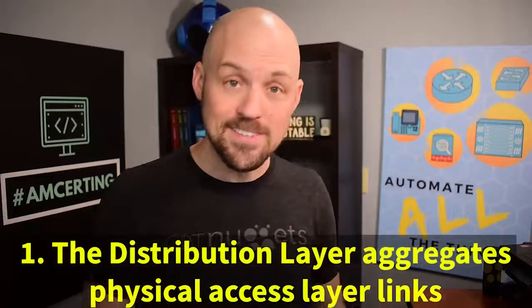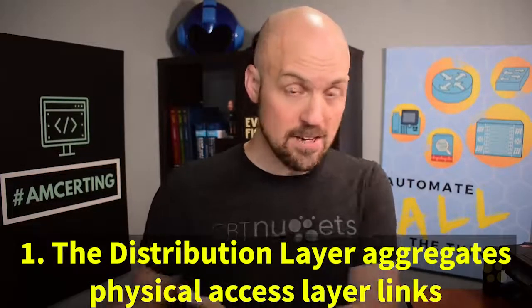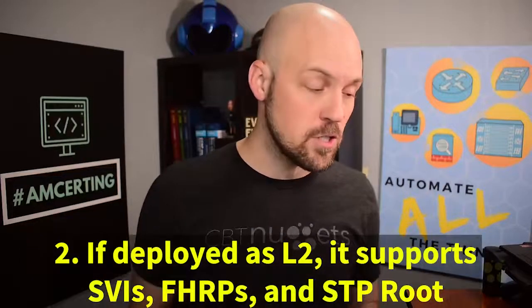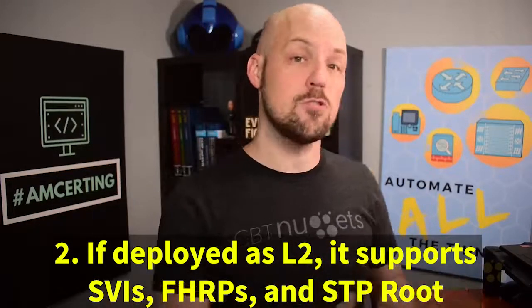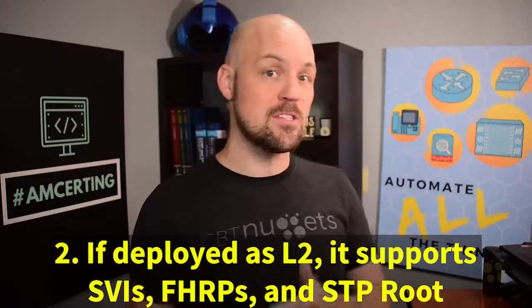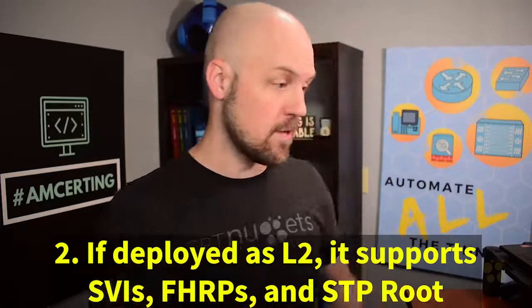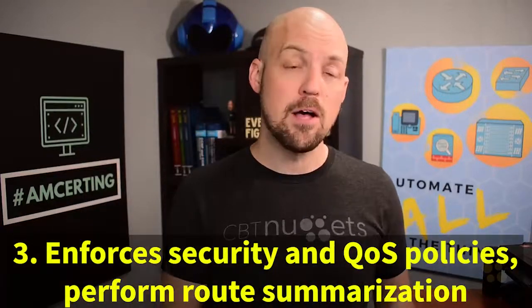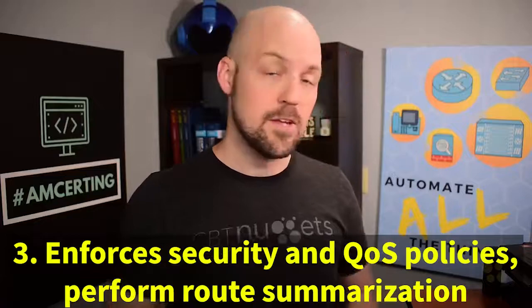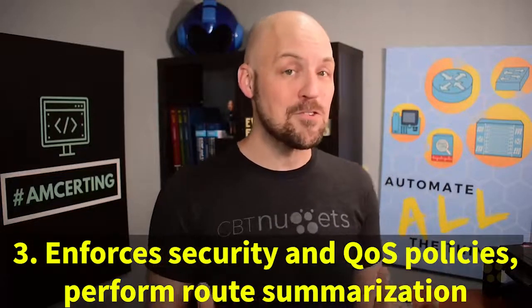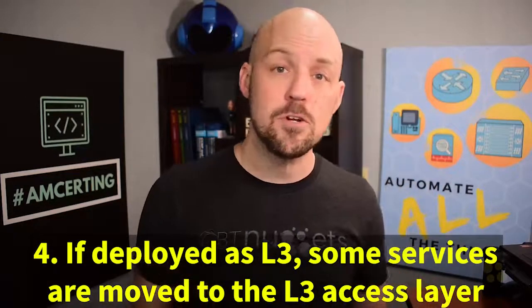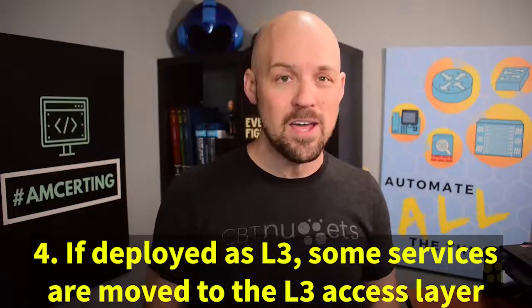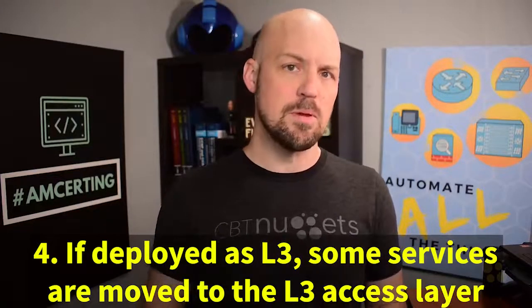So when we think about the distribution layer, the primary purpose that we're deploying it is to aggregate physically the different connections that are coming in from the edge, from those access layer switches. If those switches are configured for layer 2, we're going to find that the SVIs, those switch virtual interfaces, the VLAN interfaces, are deployed to the distribution layer, which means that we need to configure the FHRPs and spanning tree routes and align the two accordingly. Next, it's enforcing security policy at those SVIs via the access control lists. It's enforcing QoS policies, and we want to think about route summarization up to the core as well. And lastly, if we do deploy the access layer at layer 3, then we're going to offload some of those services down to the edge, and we need to know which of those services would apply. Basically, anything that's tied to the SVIs is going to be moved down to the edge.